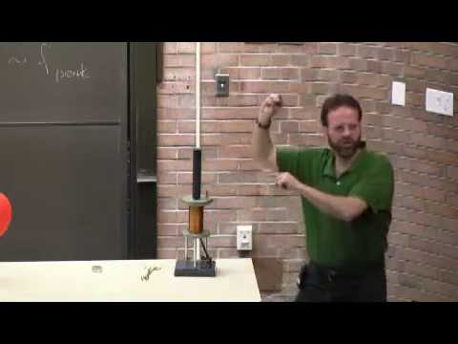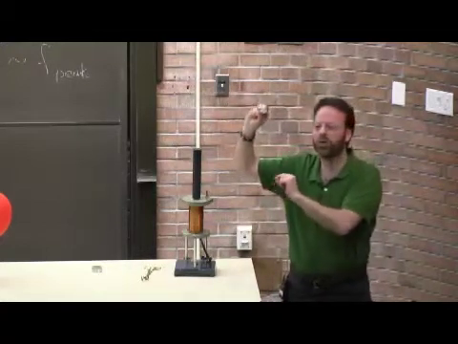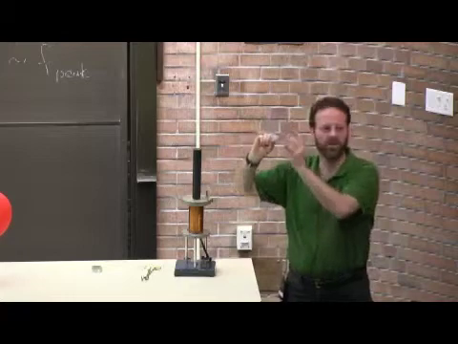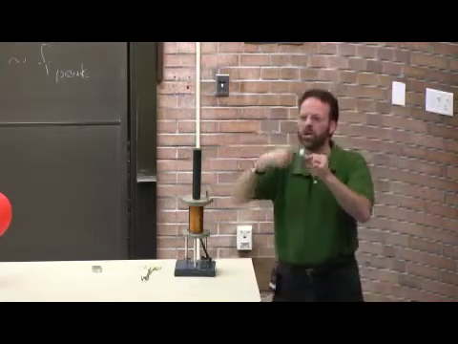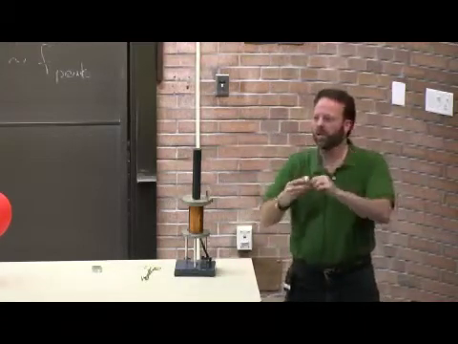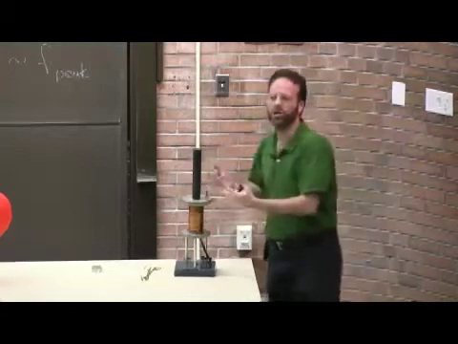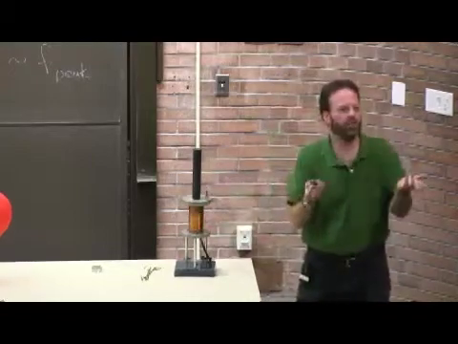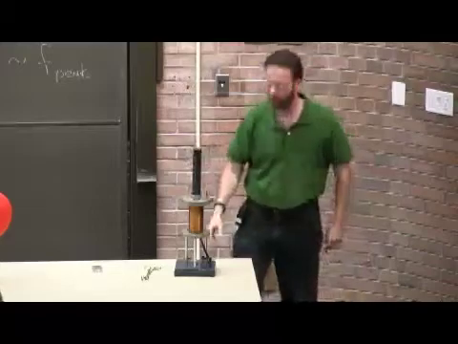Metals are good conductors of heat, right? They're also good conductors of electricity because of the loose electrons. So it'll cause electrons to start moving in this. Then this magnetic field will push on those electrons. That's what I don't expect you to know, but that's what happens, and you can do this.